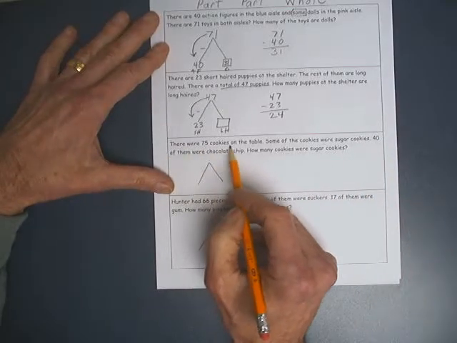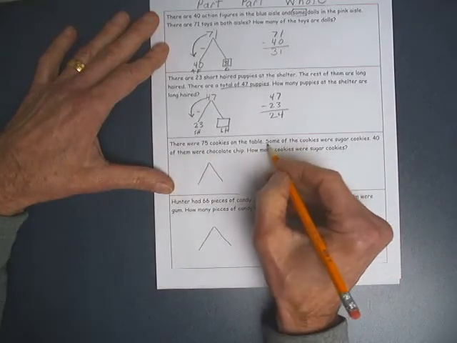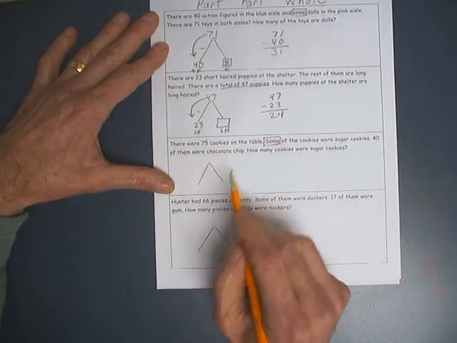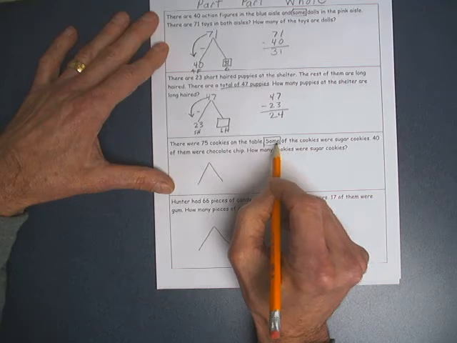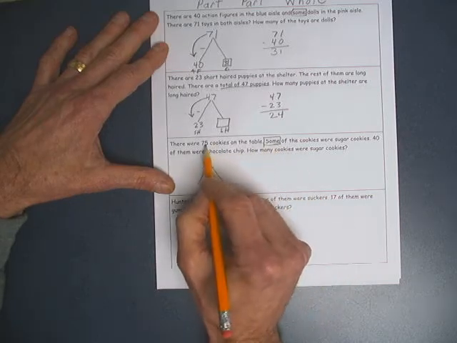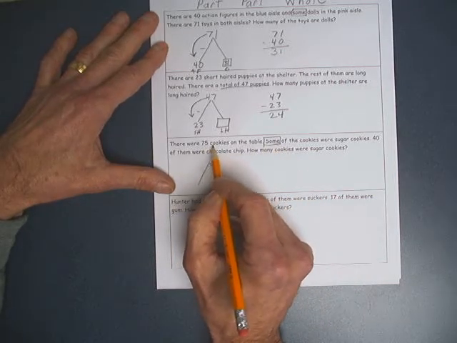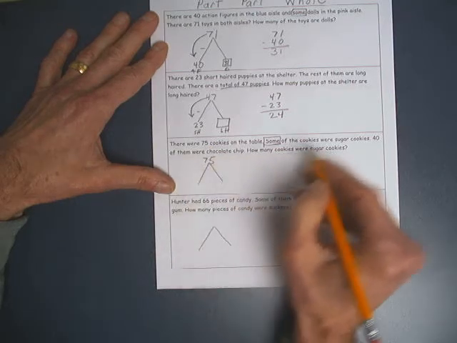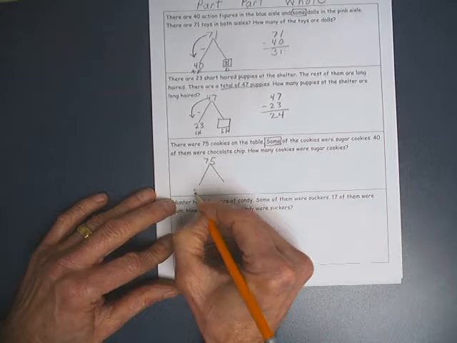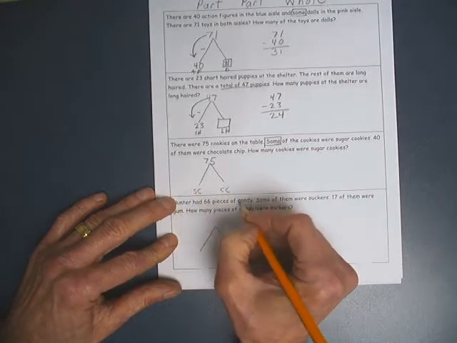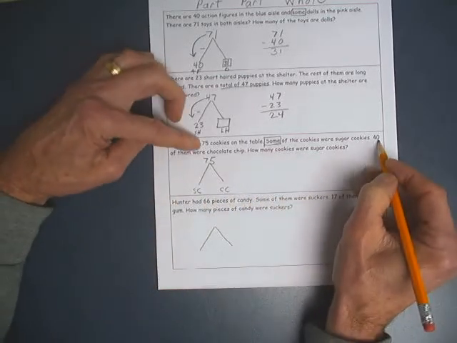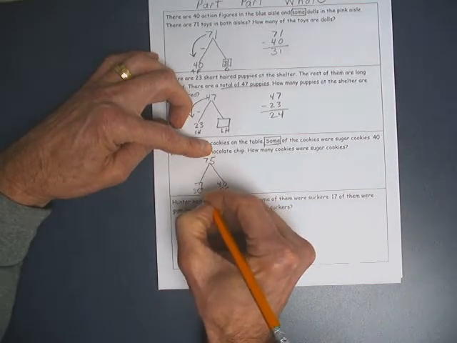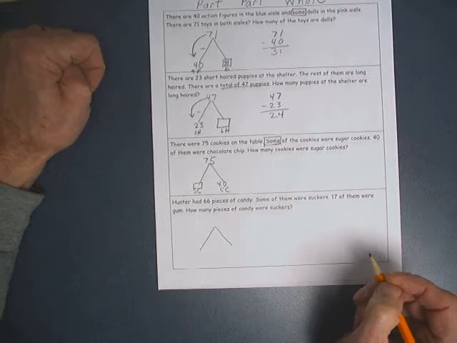There are 75 cookies on the table. Some of the cookies, there's that some, were sugar cookies. 40 of them are chocolate chip. How many are sugar cookies? Here's the total. This time the total was told to me right away. There's 75 cookies on the table, and the two parts are sugar cookies and chocolate chip cookies. I know there are 40 chocolate chip. What I don't know is how many sugar cookies there are.